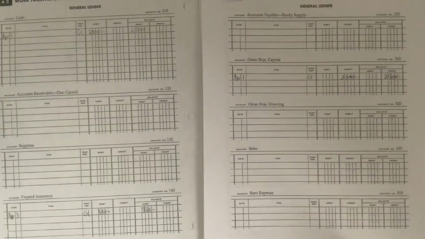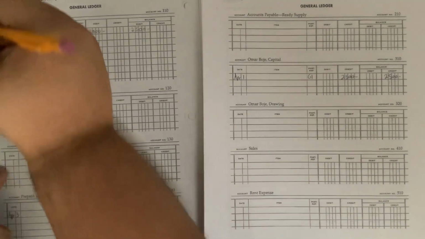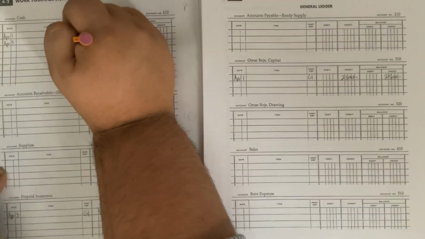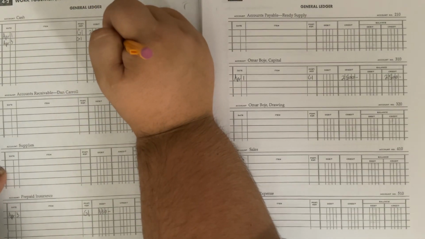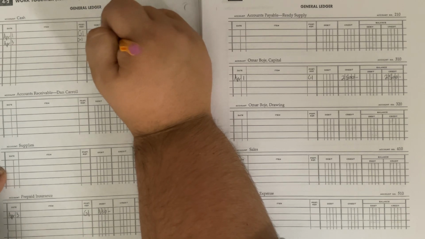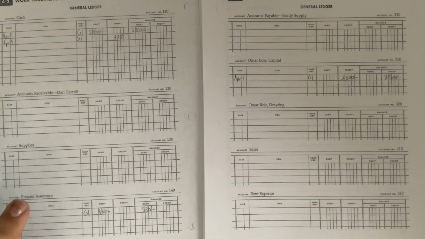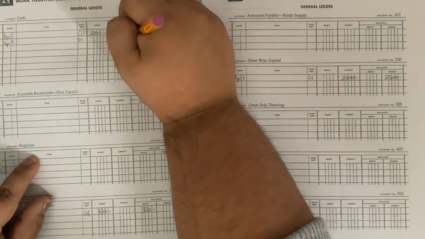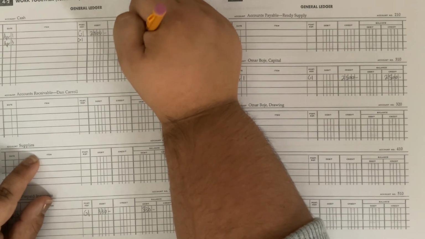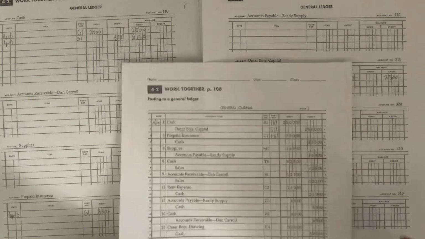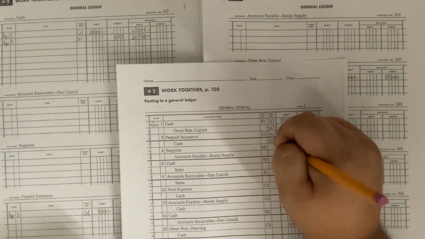Now we have cash for April 3rd, G1. This is our credit for 330. 2,500 minus 330 gets you $2,170. Account 110. Back, account 110.